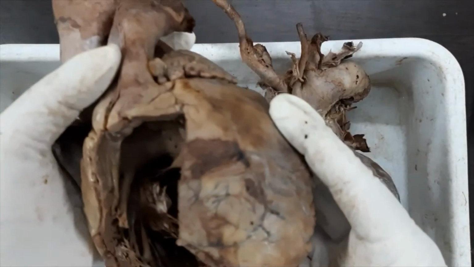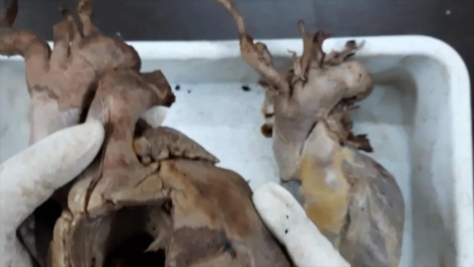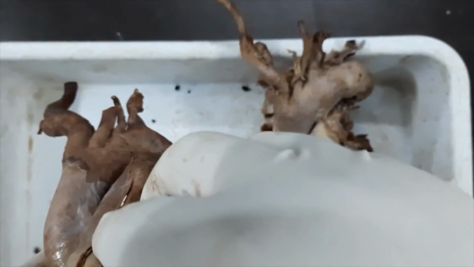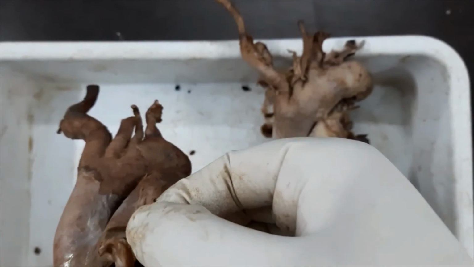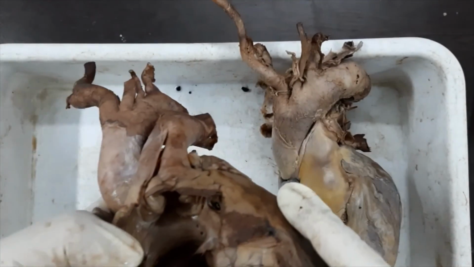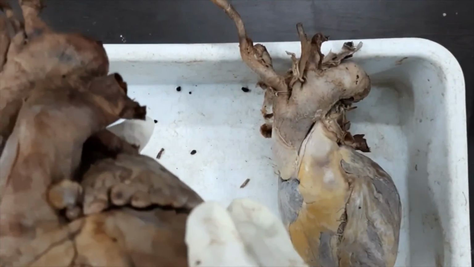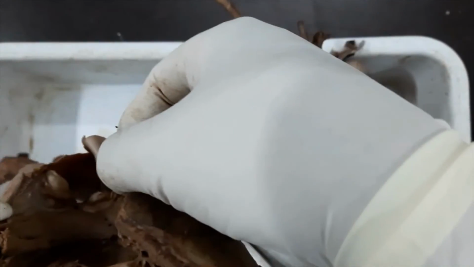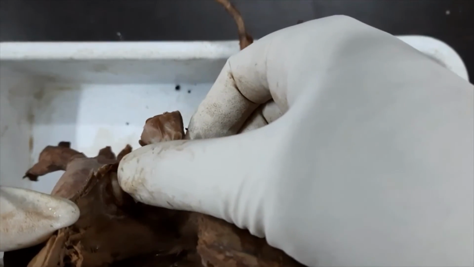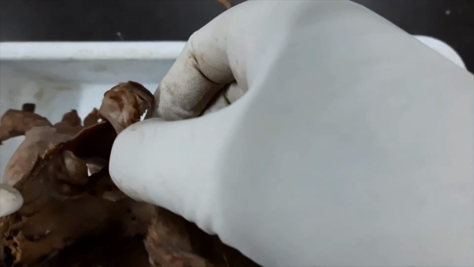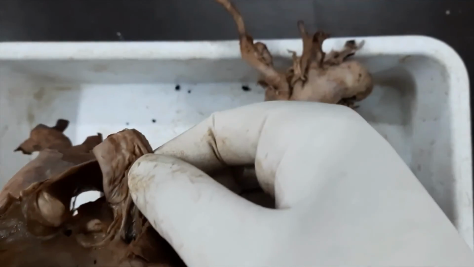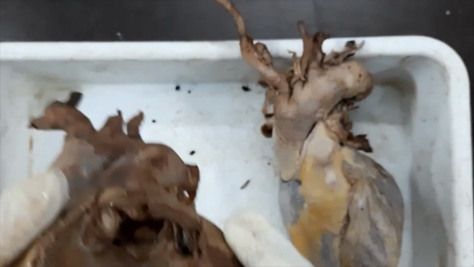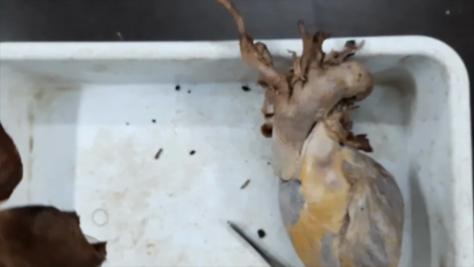If you keep the heart in the anatomical position, there is one anterior, and then one right and one left. This is the left, towards the left ventricle. This is the right, towards the right atrium. So this is the right cusp, this is the left cusp, and this is the anterior. So these are the three cusps.